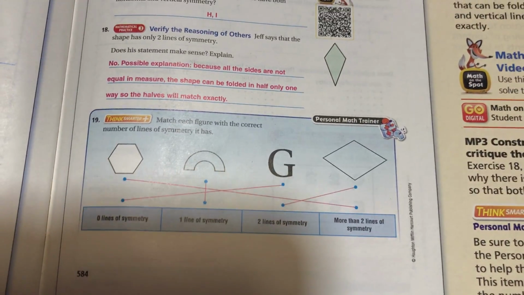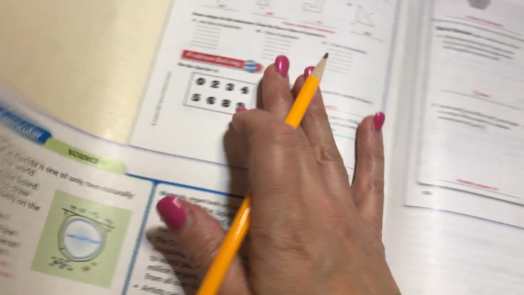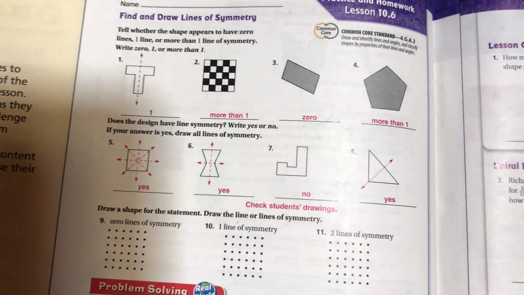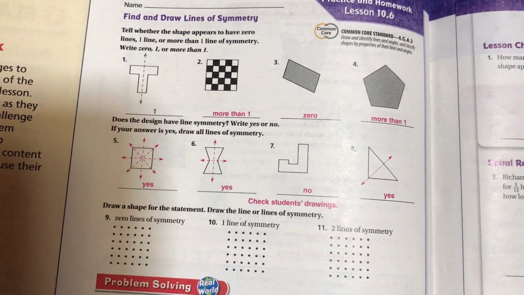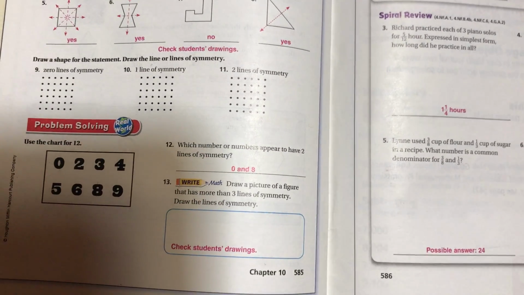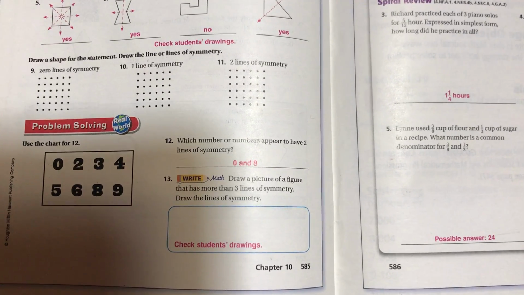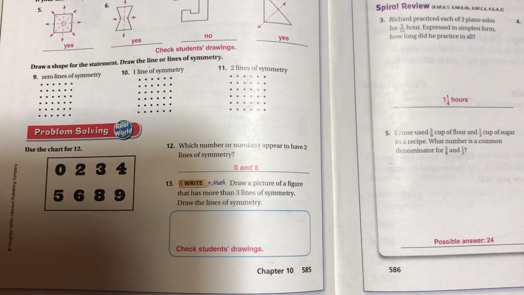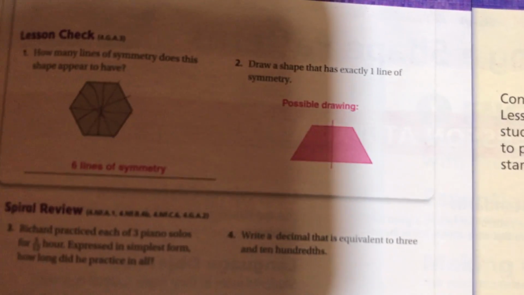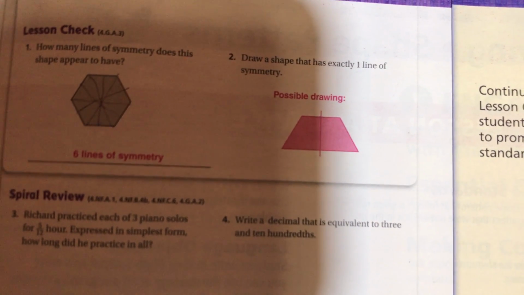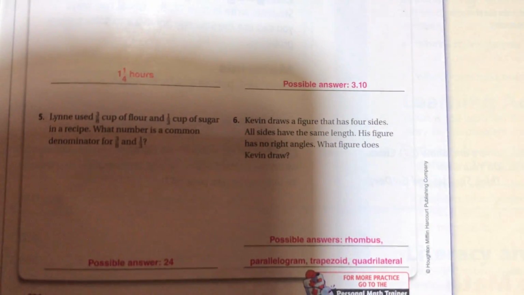And if you did go on for the homework, here's the answers to the homework on page 585. And this one here, they just wanted you to draw something following what the directions were. So any possible answer would work. And then here's number 1 and 2 on 586. There's our hexagon again. And here's for the other 2.